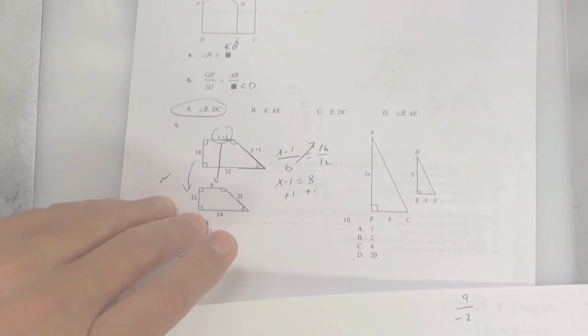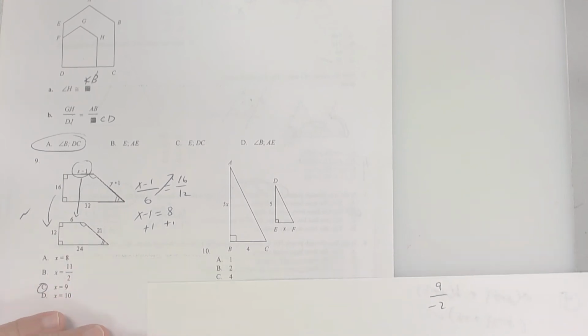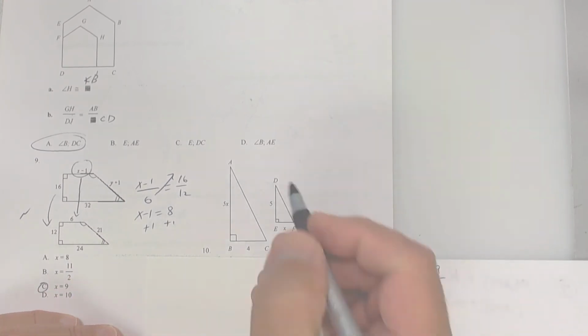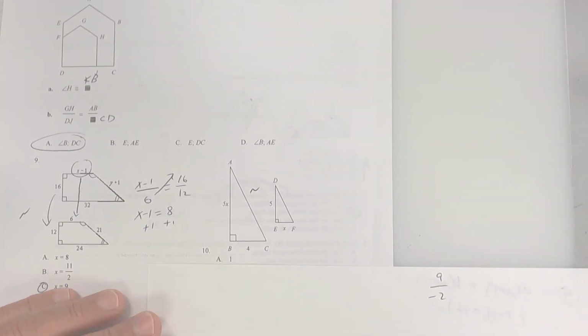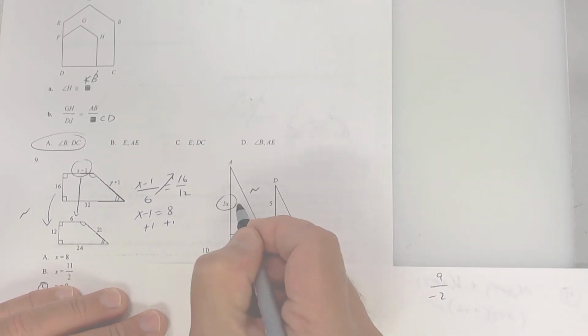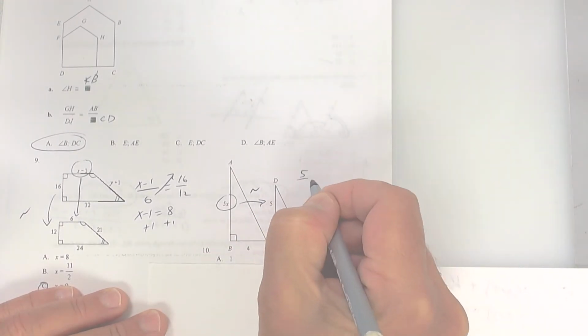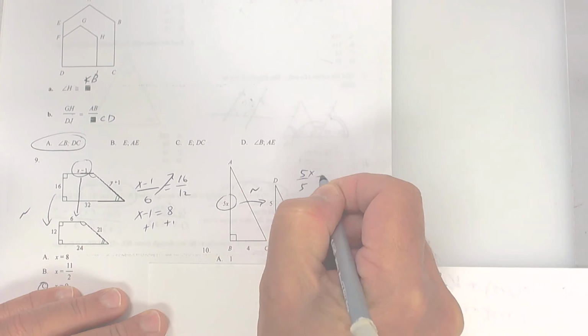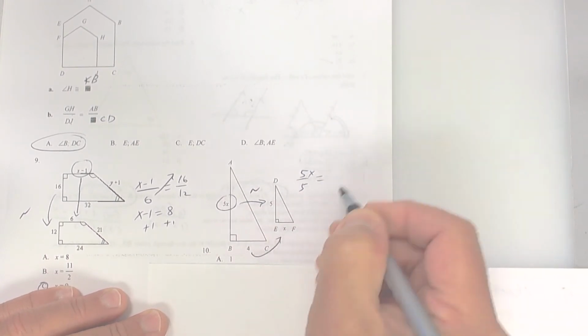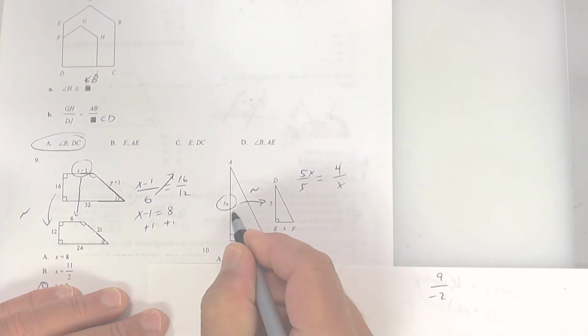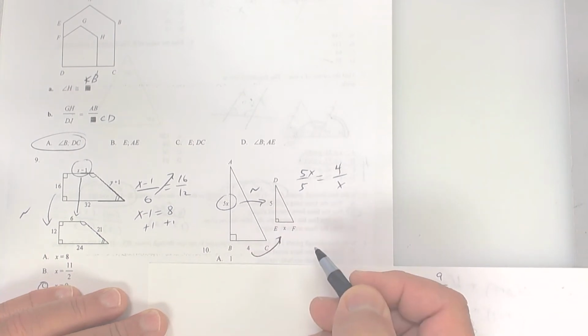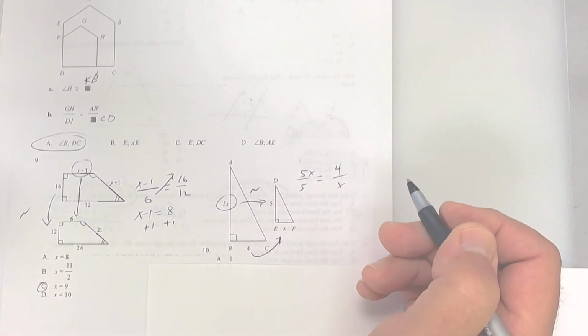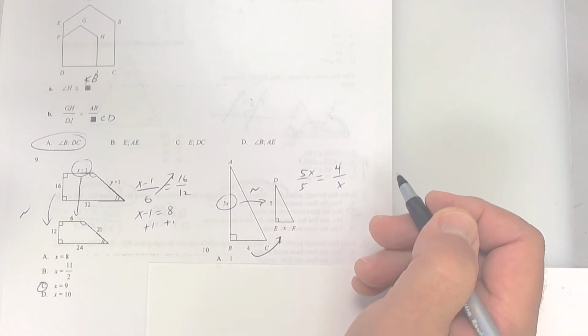Okay, this one works the same way. You're matching up the sides. Again, it should tell you that they're similar, so I'm telling you now. So I would go vertical over vertical. So 5x over 5 is equal to 4 over x. Notice that the dolphins are swimming in the same direction. Okay, that's real important. All right, let's see if I got this set up right.